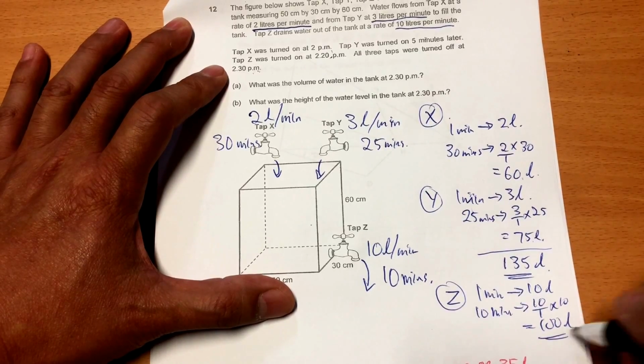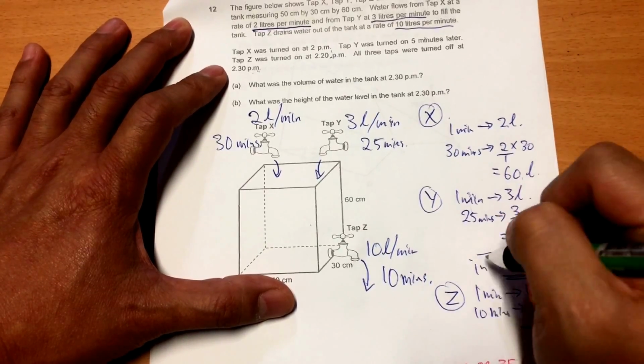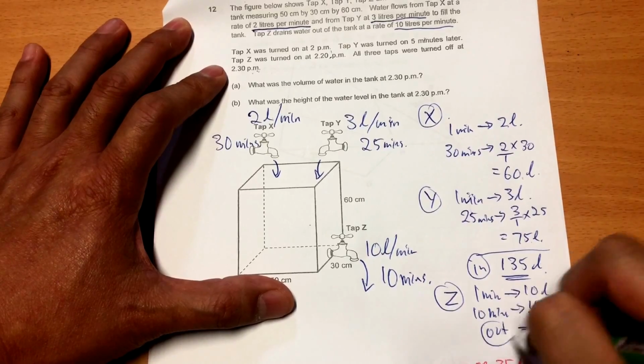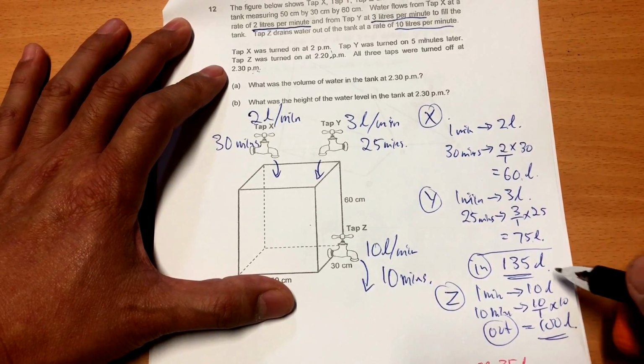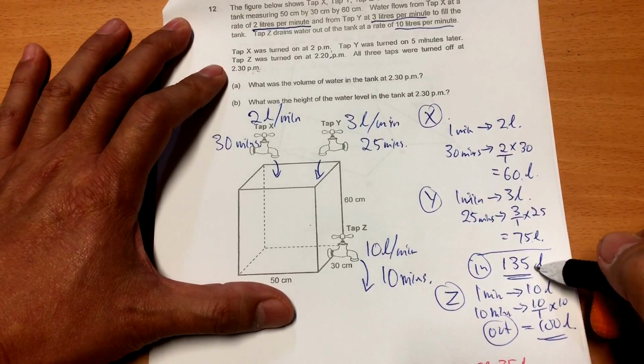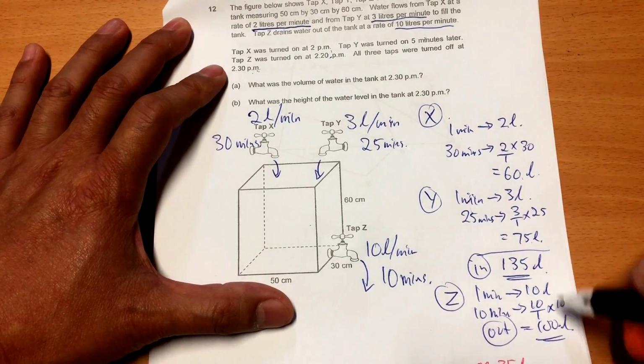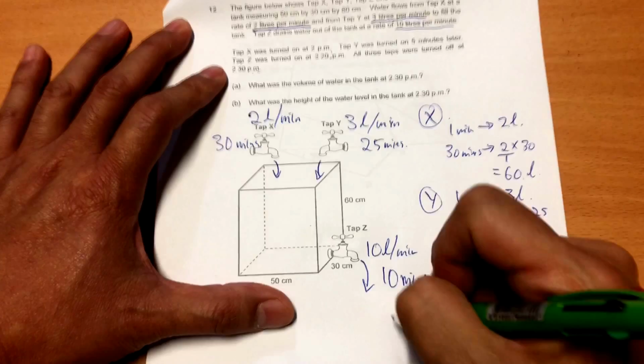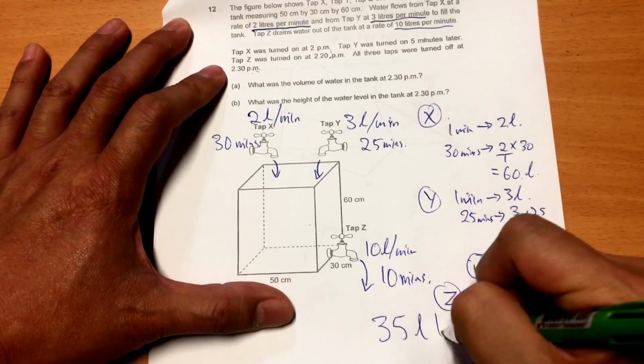That's going out. So that's in, and that's out. Therefore the remaining water left inside is 135 minus 100, which is 35 liters left.